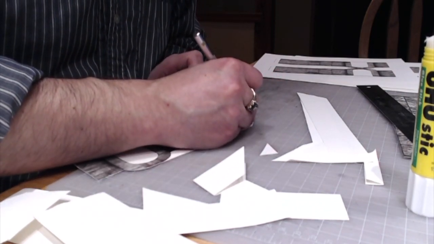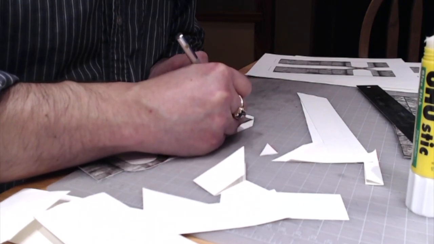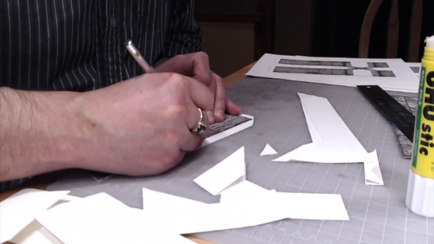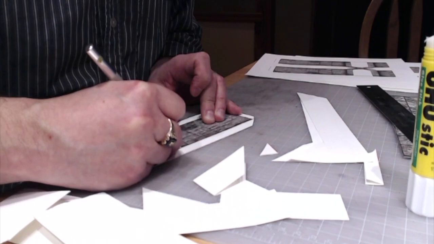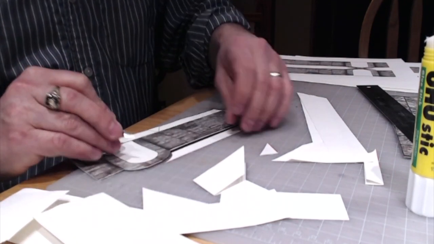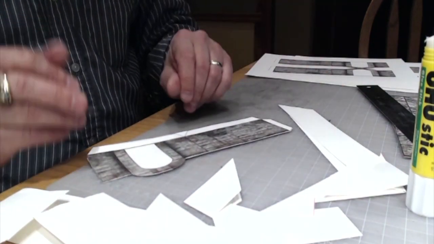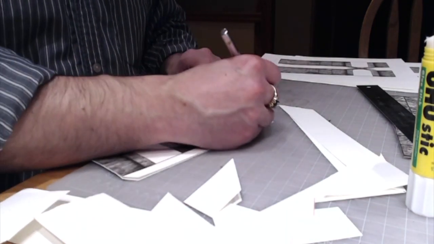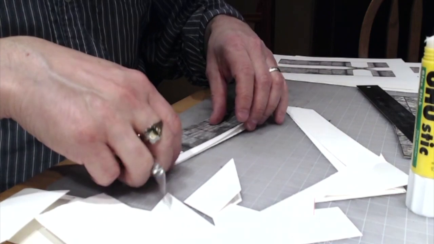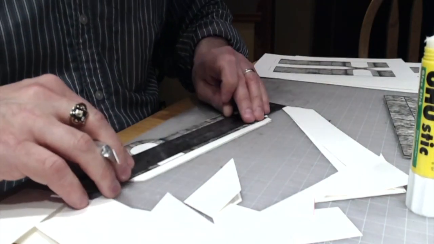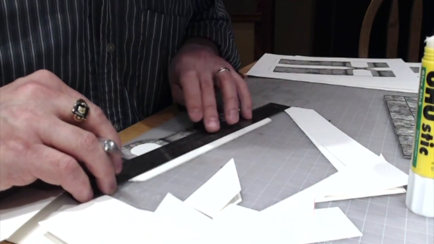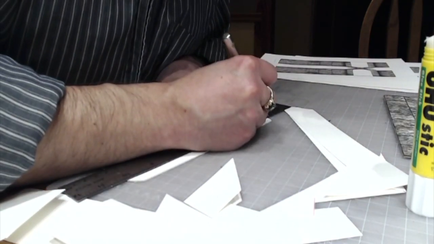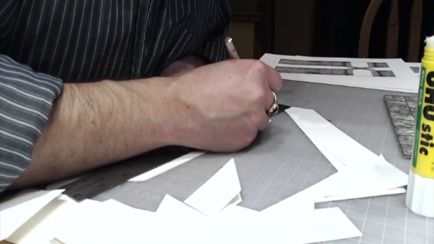Once I got this cut out, I'm going to score the areas that are going to get scored. Now, because I'm doing something a little bit different in the instructions, you're going to see that I'm going to take off this section here. But before I do that, I'm going to carefully section this off.